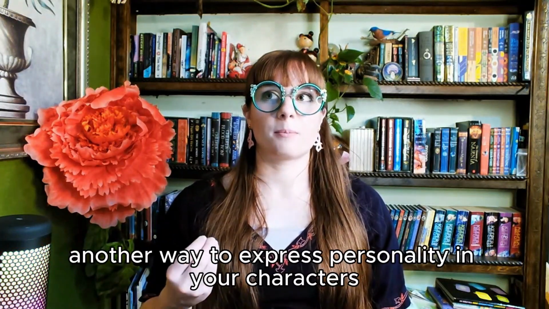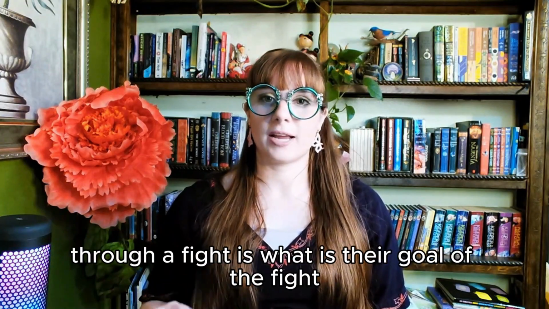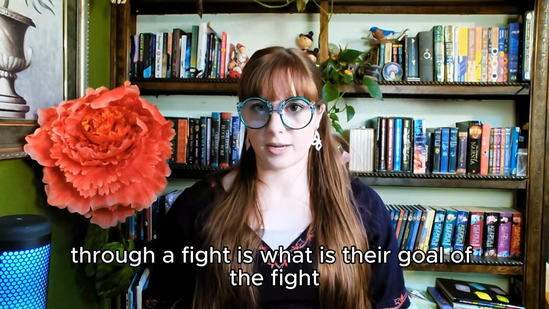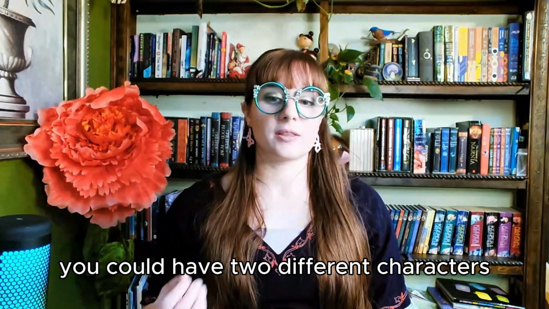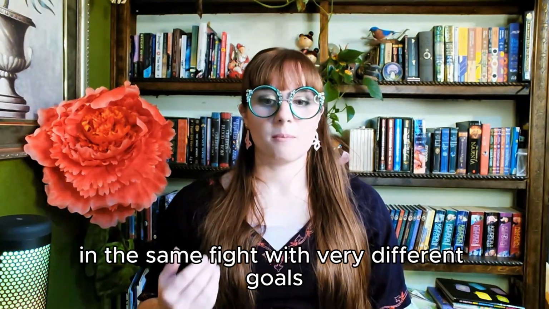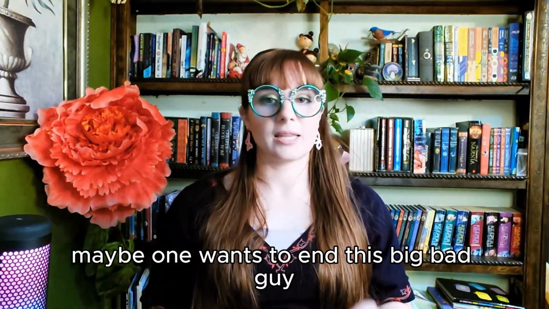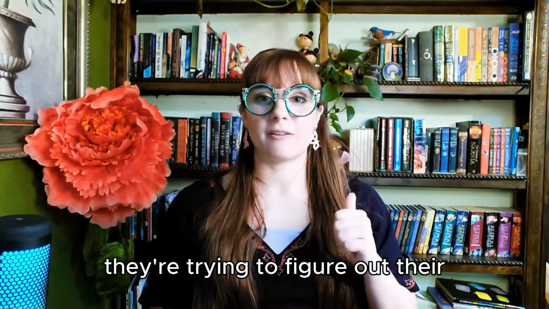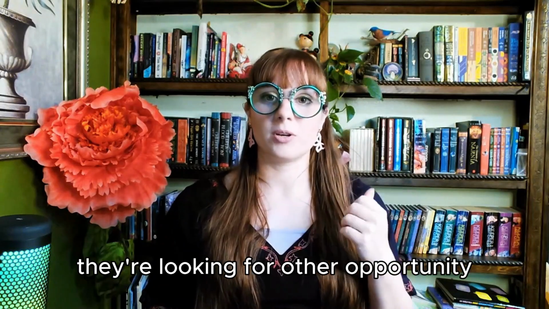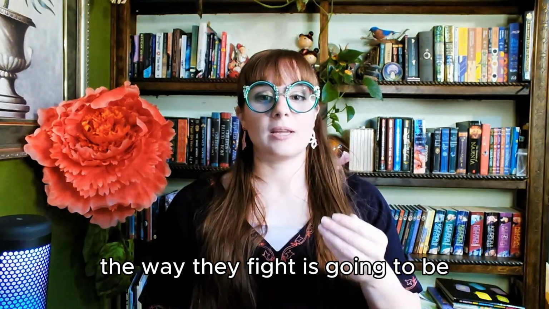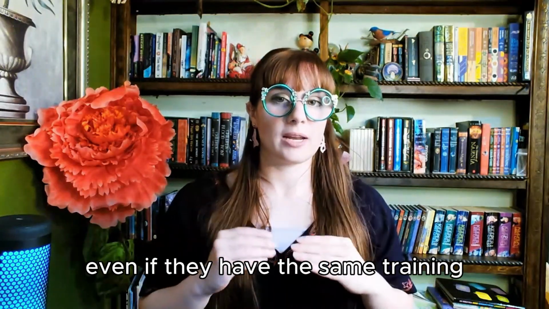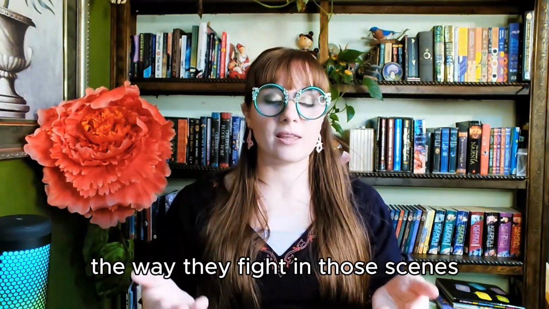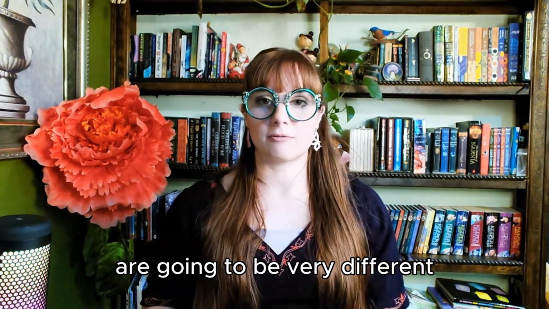Another way to express personality in your characters through a fight is what is their goal of the fight? You could have two different characters in the same fight with very different goals. Maybe one wants to end this big bad guy, like they're out for blood, and the other one just wants to escape, right? They're looking for their opportunity to hightail it out of there. Even if they have the same training and the same fight style, the way they fight in those scenes is going to be very different.